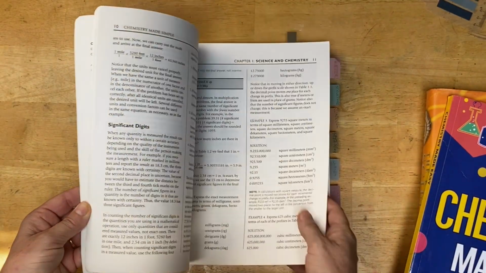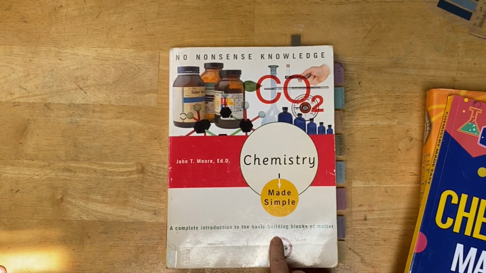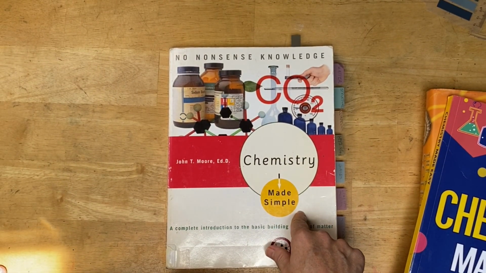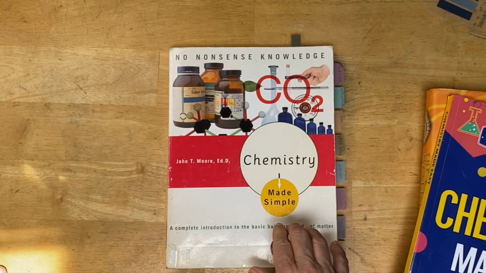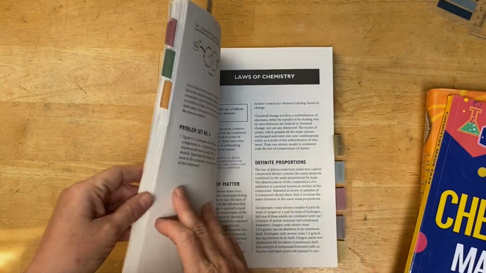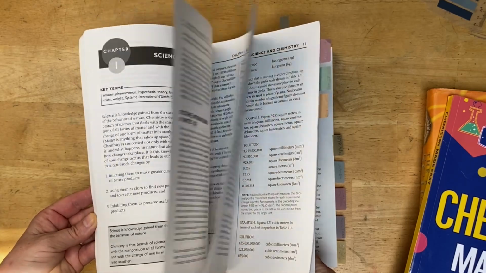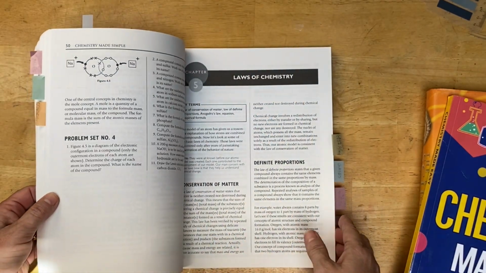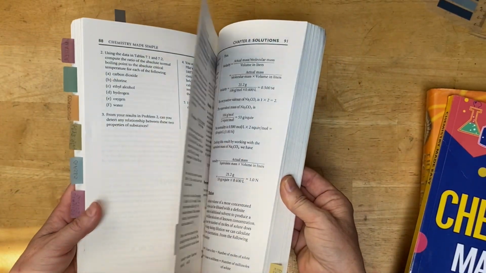I had originally thought that we would read this book. The equivalent to this for Physics Made Simple is simple enough that it could be read for a middle school level. But this is a little more complex than what I was looking for at a middle school level. And I originally thought we would be reading some of this, but the more of the material that I read, the more I felt that for an introduction to chemistry, it was just not appropriate for a middle school level.